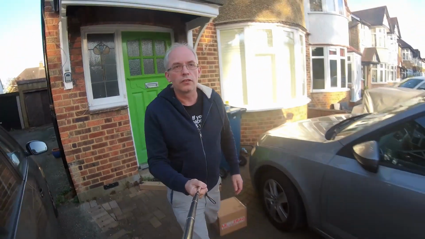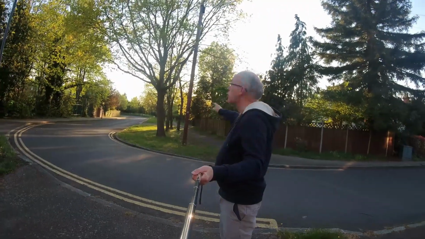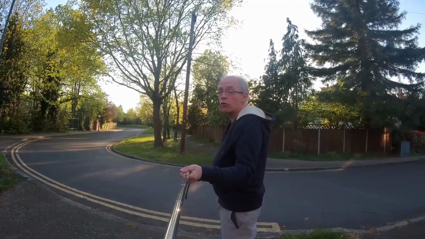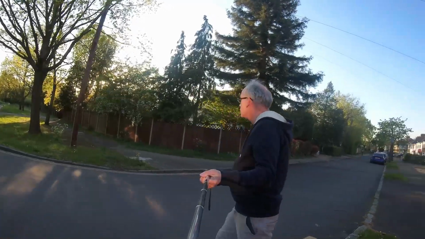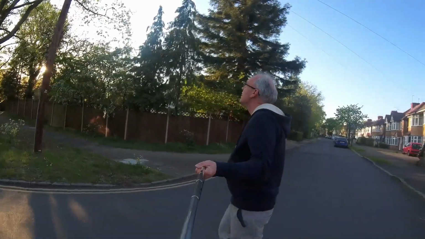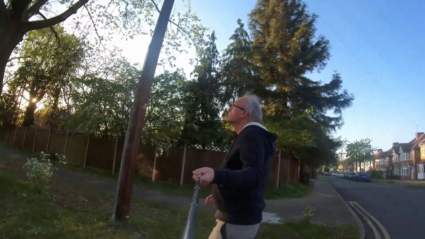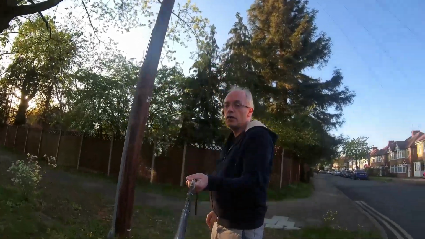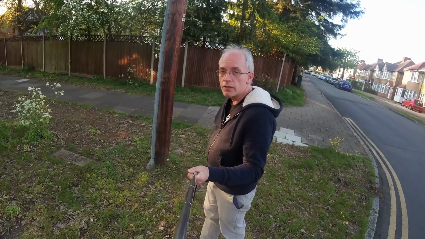Let's have a walk around and see what else we can find. Now over here, I don't know if you can see it, there's a big hole. Let's go and have a look at it. Carefully checking before I cross the road. Now, right at the top, it's got a face that you can't see, and right at the bottom in the ground, it's got another face.